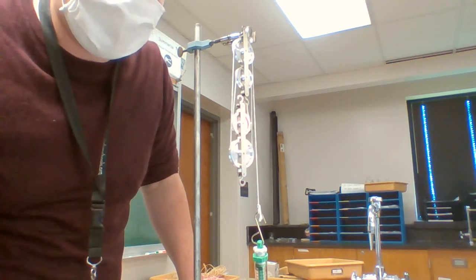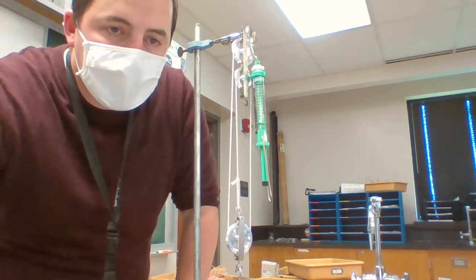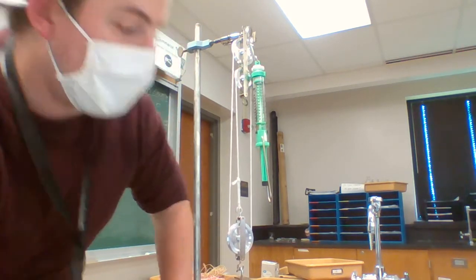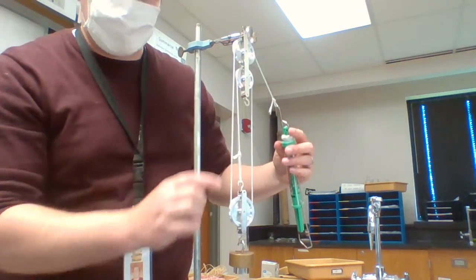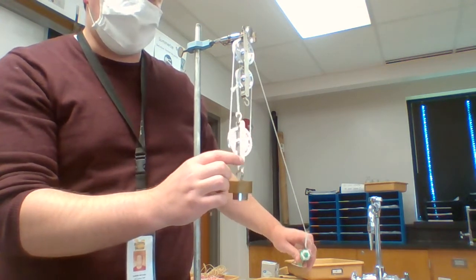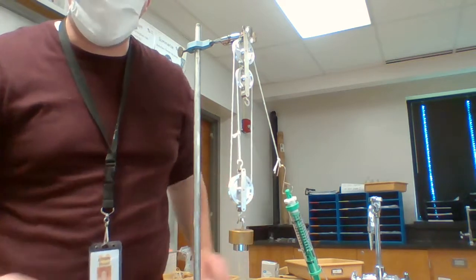I'm going to pause the video as I set up the next pulley system, and then we'll continue. All right, guys, welcome back. I got our next pulley system built. This is pulley system number 4. This pulley has 2 fixed pulleys up top and then 1 movable one at the bottom. For this one, we're still filling out the same parts of the table.